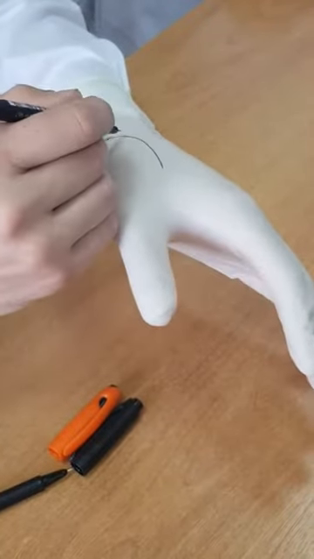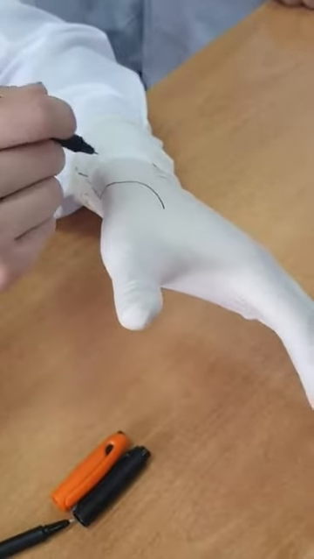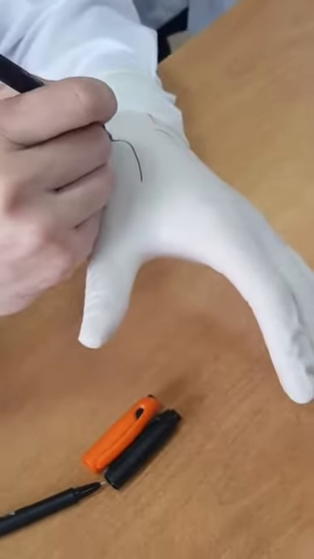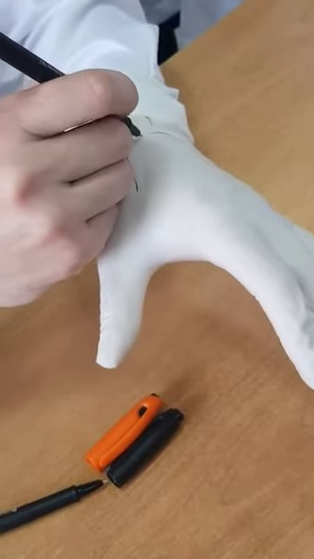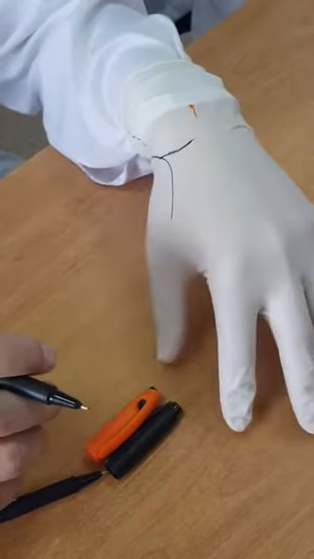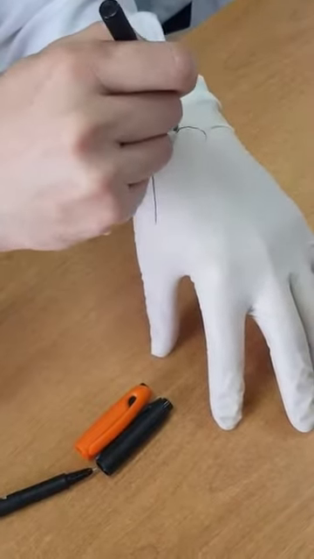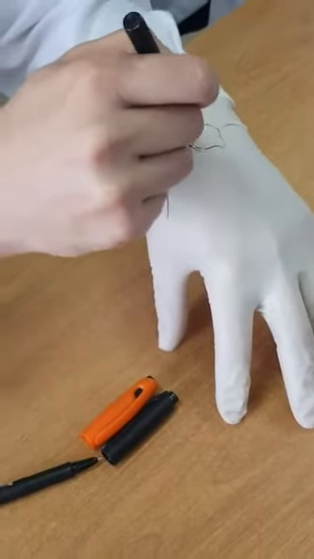When arteria radialis passes in the anatomical snuffbox, it gives one branch in this direction, and this branch is called ramus carpalis dorsalis, which participates in formation of the very large rete carpale dorsale.